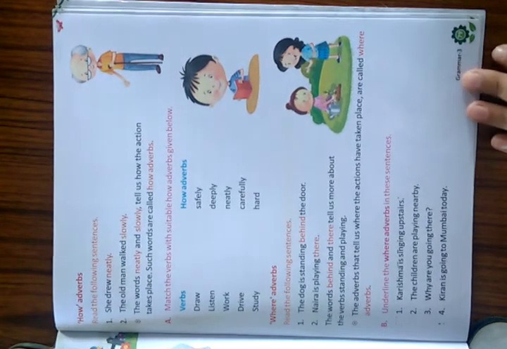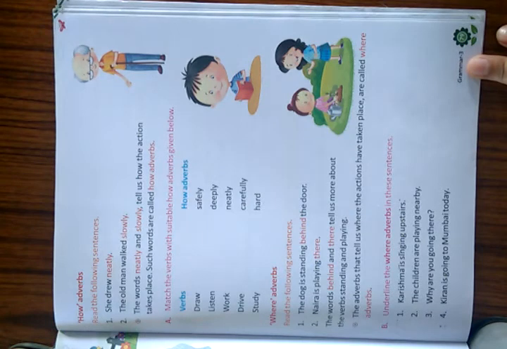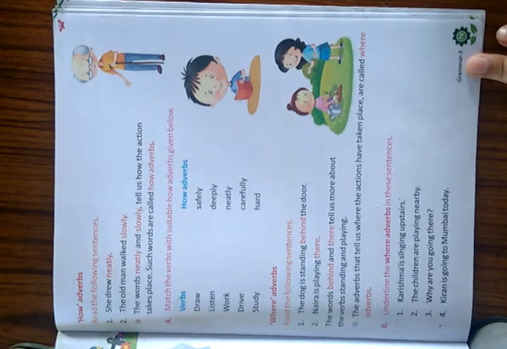You can see how adverbs. I told you what adverbs are. Adverbs are those words which tell us how a thing is done, how, where and when the thing is done. You have to remember. The first one we are going to discuss is how adverbs. How, kaise, how the thing is done, kaise ho raha hai wo cheez, that one.